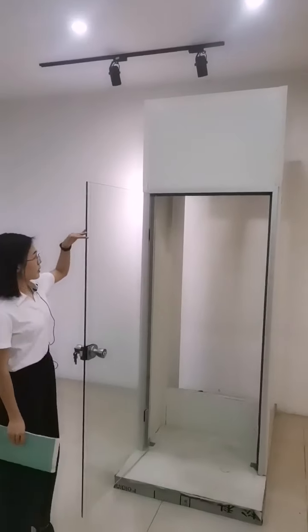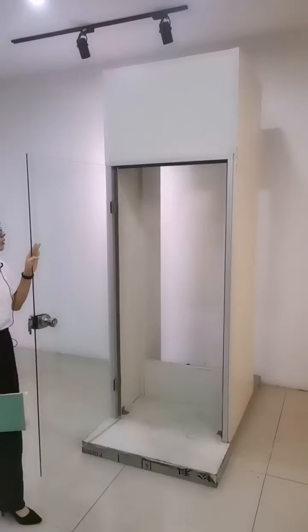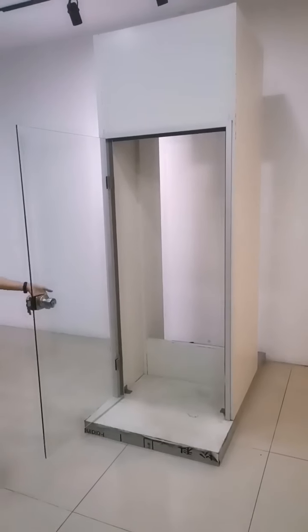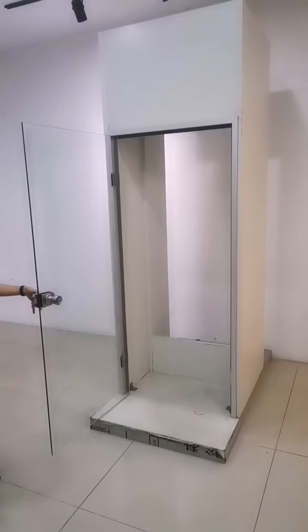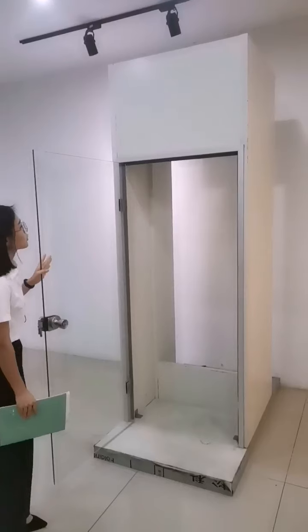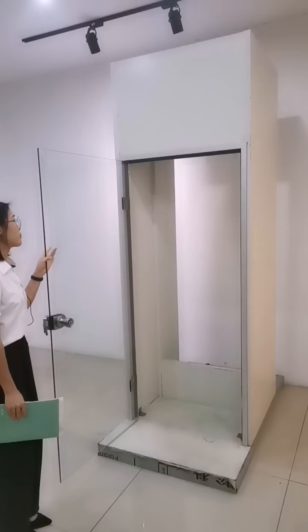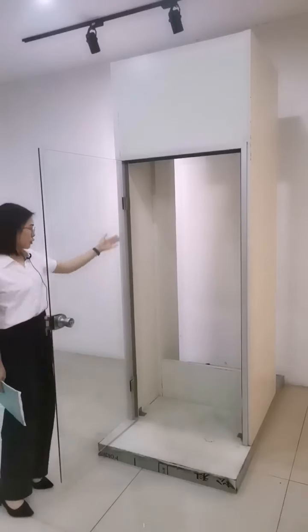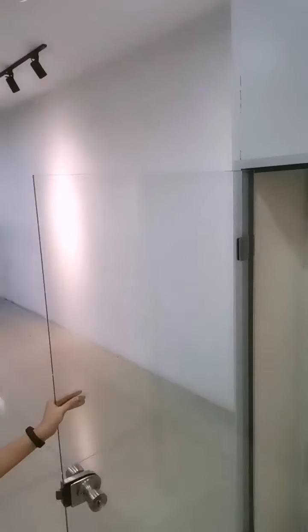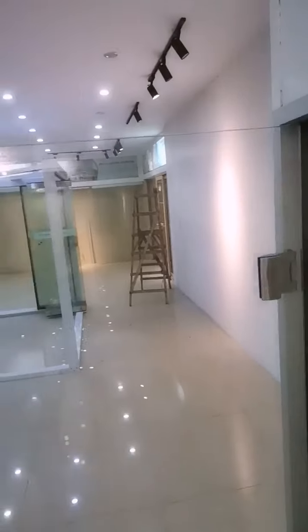The door height here is about 2 meters. The door lock, we can change it to other types. This swing door design is very simple and with 2 hinges too. Just 2 hinges can load the glass weight.